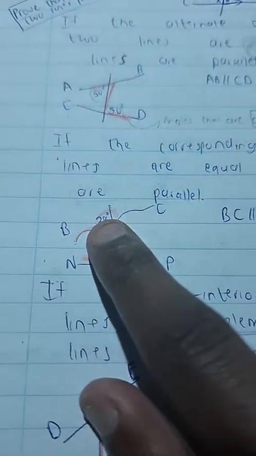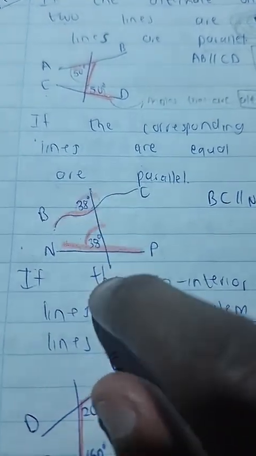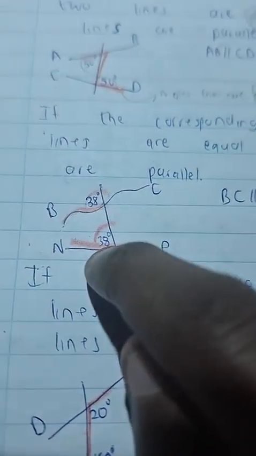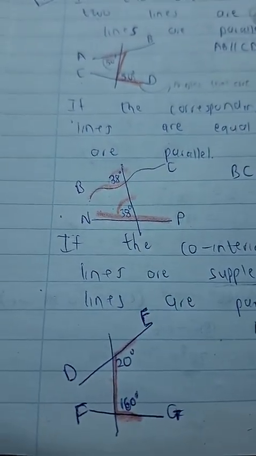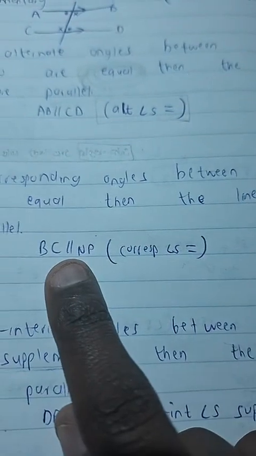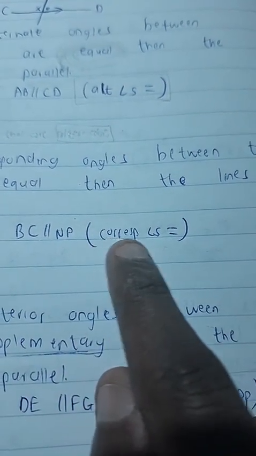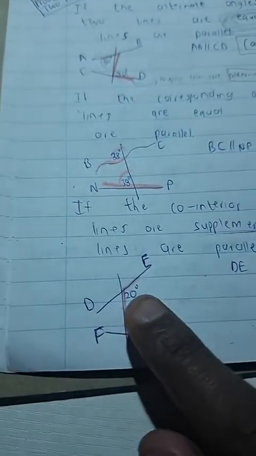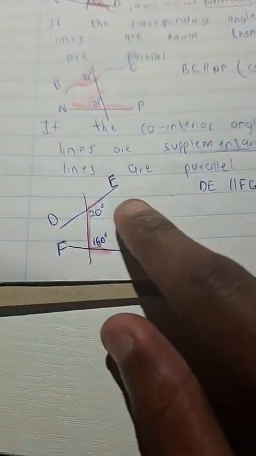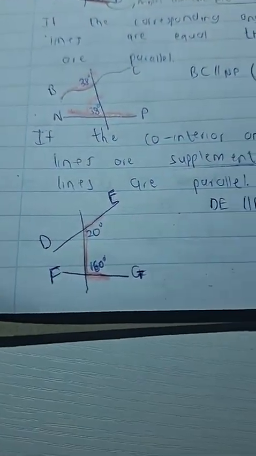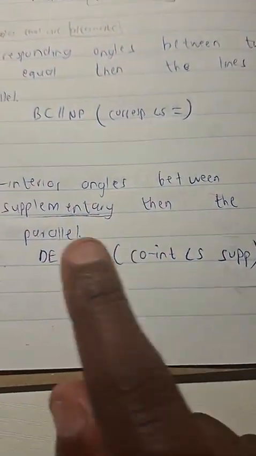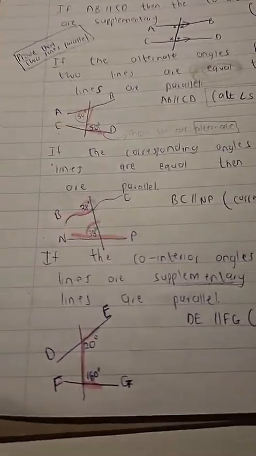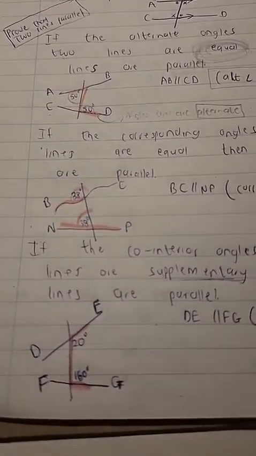Or you check or prove if the angles are corresponding. It can either be on top equal or bottom equal on the same side, or on this side on top equal or bottom equal on the same side. Okay, then when you conclude the lines are parallel and you give the reason corresponding angles equal. Or you can prove that the co-interior angles are supplementary, and when you conclude you say the lines are parallel and you give the acceptable reason. One of three ways to prove that lines are parallel.